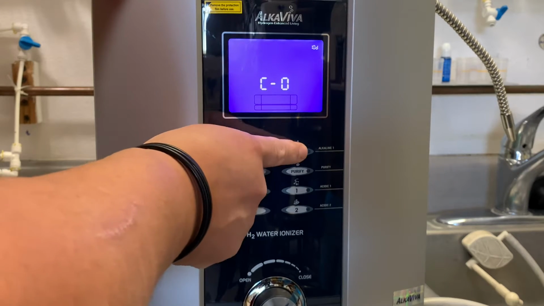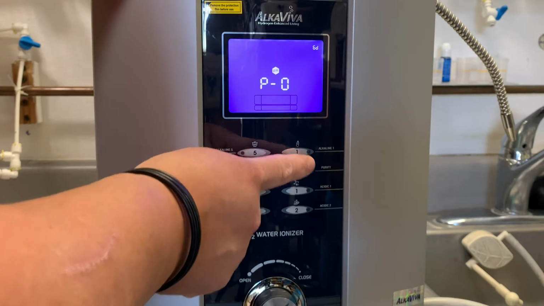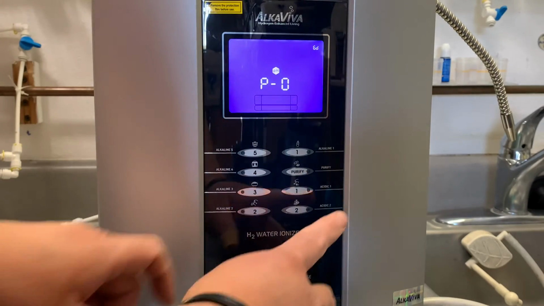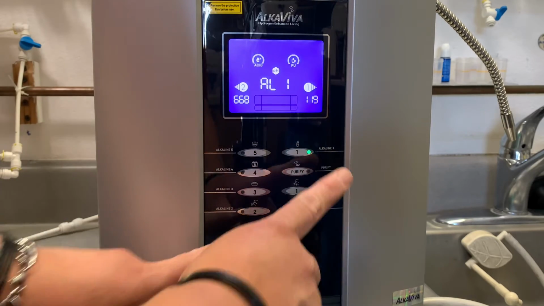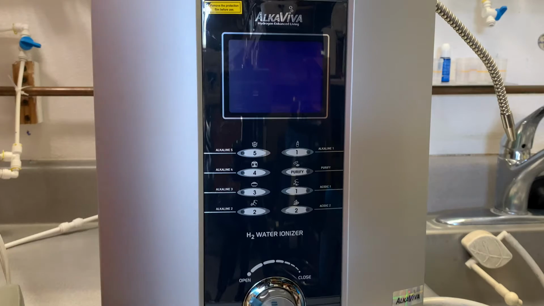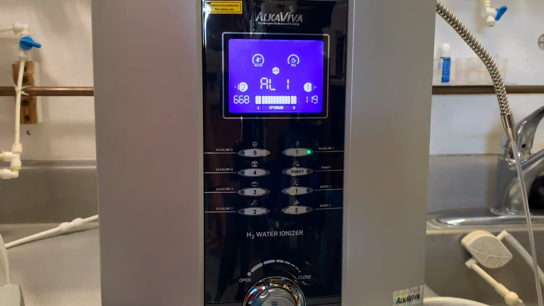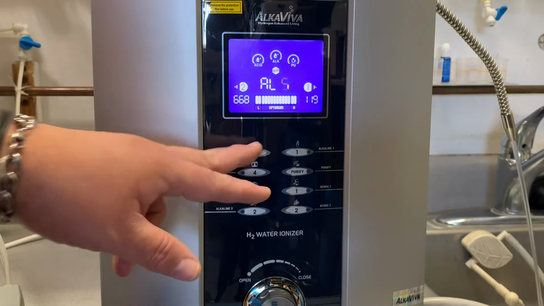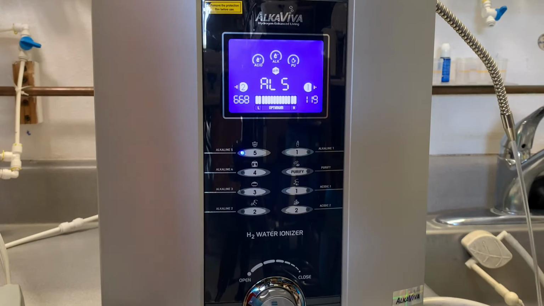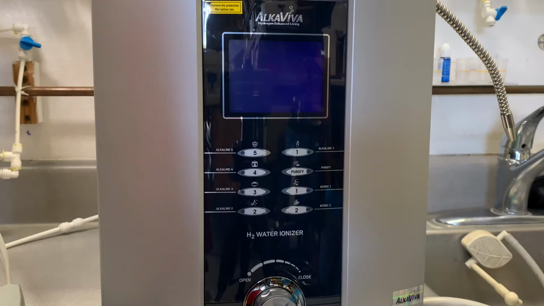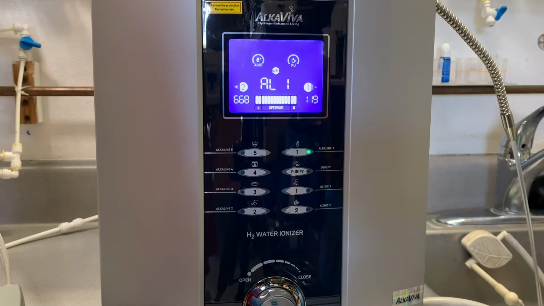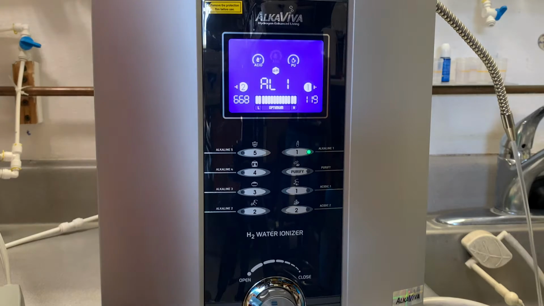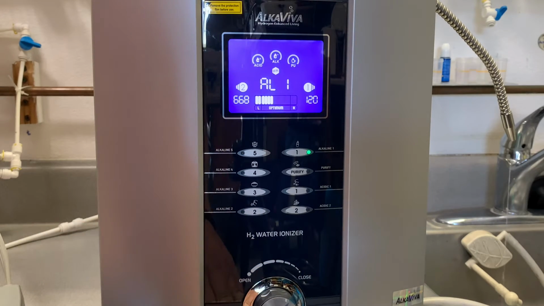So we're going to do a quick sample right now. So P-0, okay, and then to leave it at that setting, you're going to use alkaline 1 and alkaline 2 again. Press it at one time so it remembers that. Alkaline level 1 selected. So as you see, it went to alkaline 1. If I put it on alkaline 5, level 5 selected, and then turn it off and then turn it back on, it should revert back to alkaline 1. Alkaline level 1 selected.